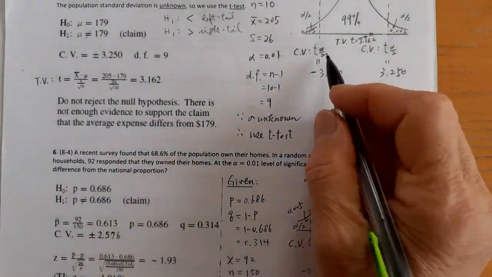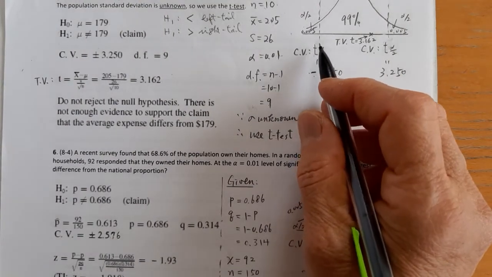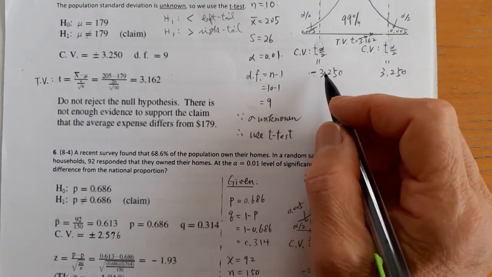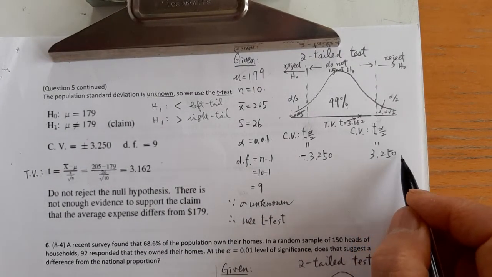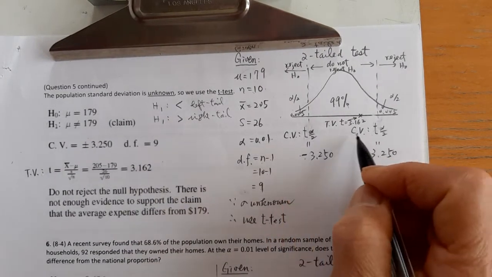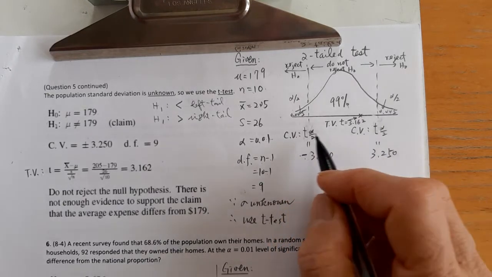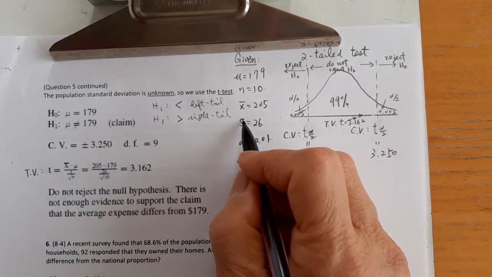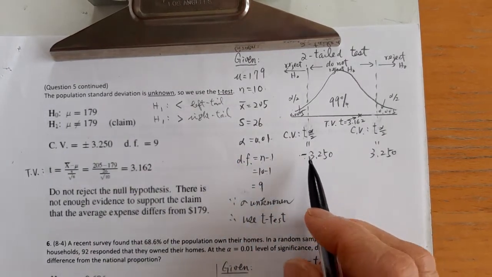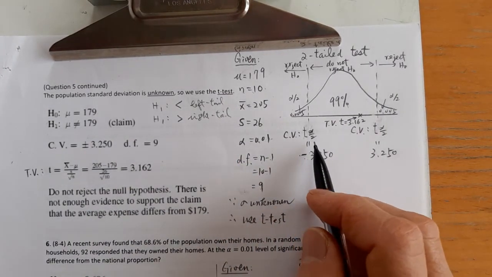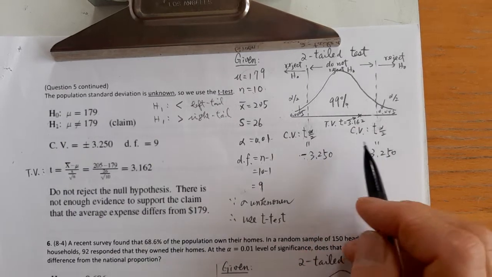So you get the critical value, t alpha over 2, negative 3.250, and on the other side positive 3.250. Those are the critical values for the t score, because sigma is unknown so we have to use t.